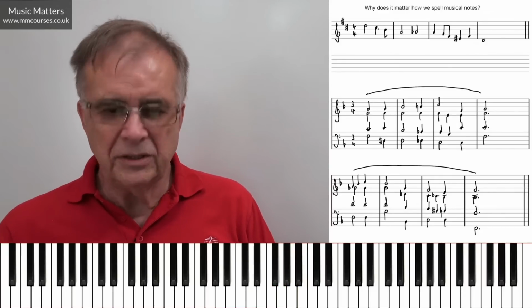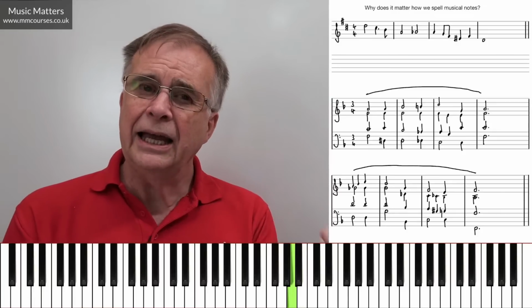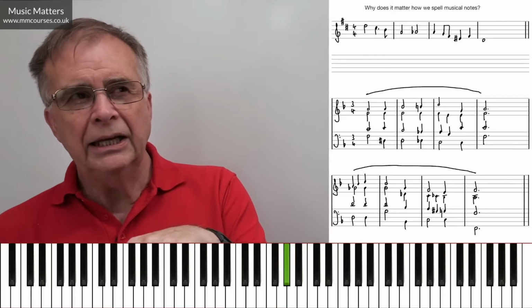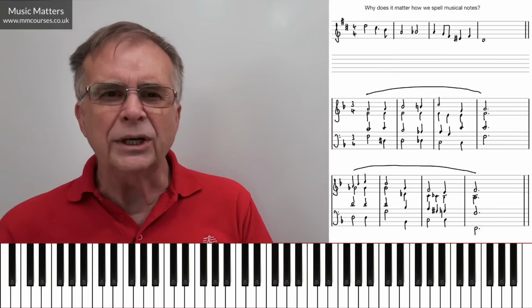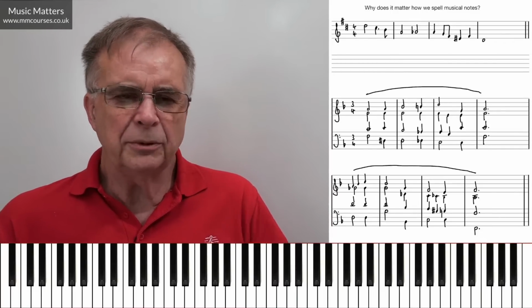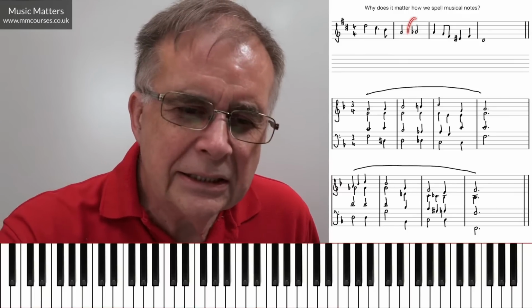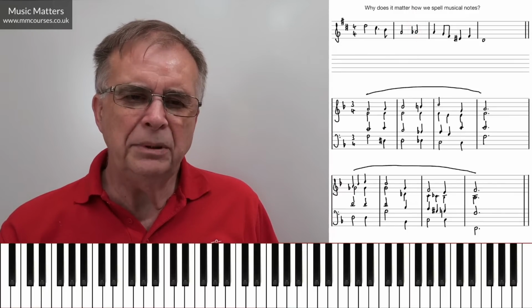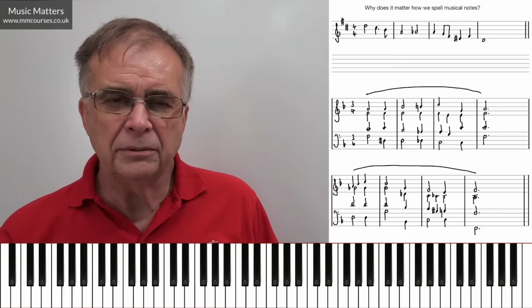You're just repeating those A's, but by going A flat, back to A, you sort of think, oh, that's a nice little twist, isn't it? That just makes that slightly more interesting, slightly less predictable. But the question is, should that note really be A flat or should it be G sharp?